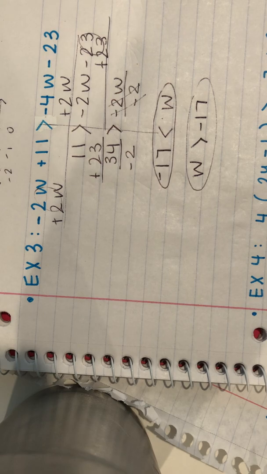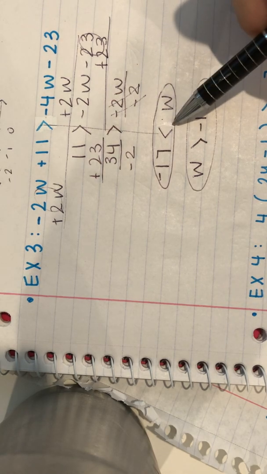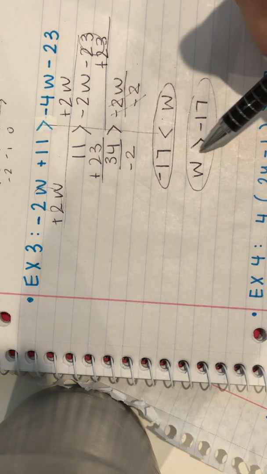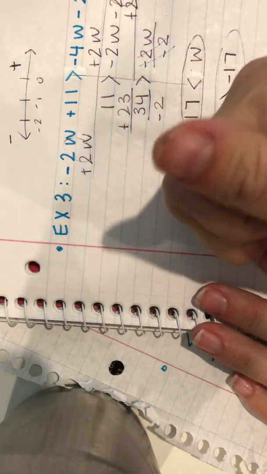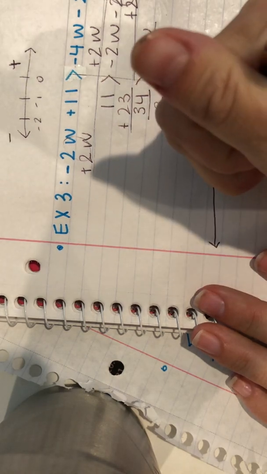Exactly the same thing, because we kept the greater part open towards the w. Greater part is open towards the w. Okay, we're not done. We still need to graph this. So I'm just going to draw a little graph.